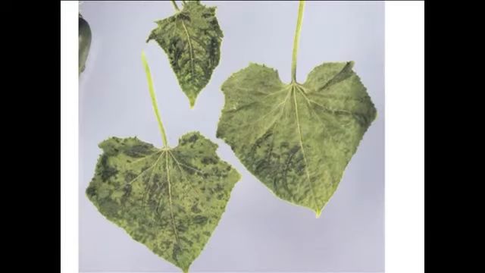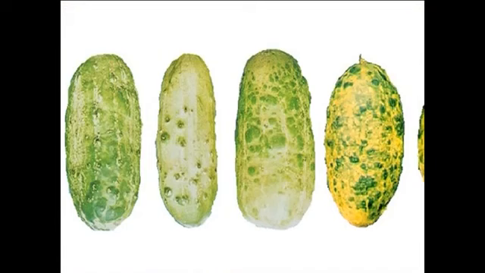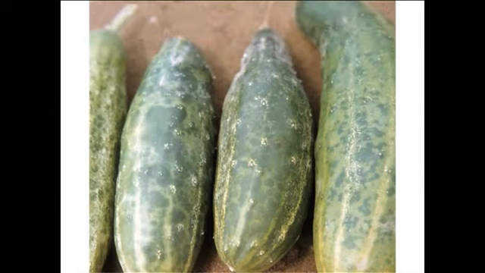Next is the symptoms. All cucurbits are susceptible to CMV, that is cucumber mosaic virus, but watermelon is rarely affected. In cucumber, leaves become mottled and distorted with downward curling edges. All subsequent growth is reduced, leaving the plants dwarfed. Fruit are often misshapen, mottled, warty, and reduced in size. Infected fruit may appear bleached due to lack of chlorophyll production.